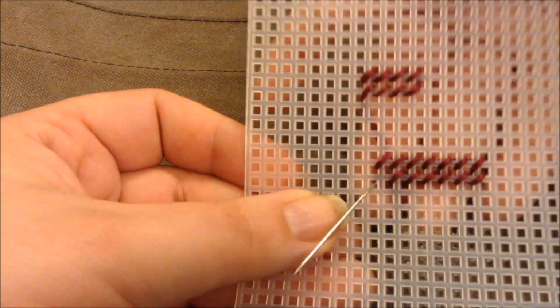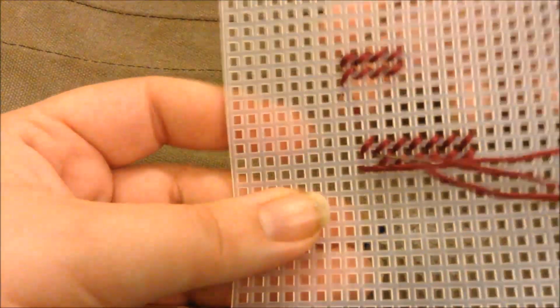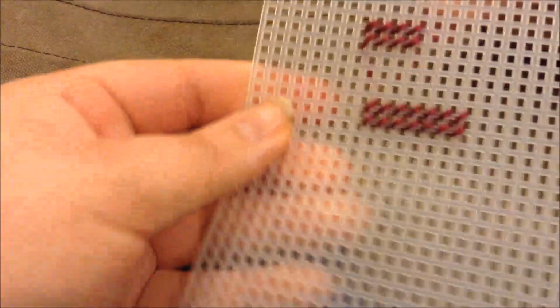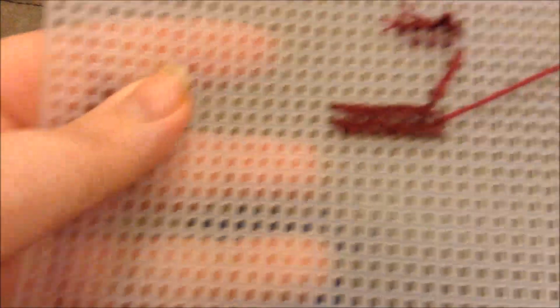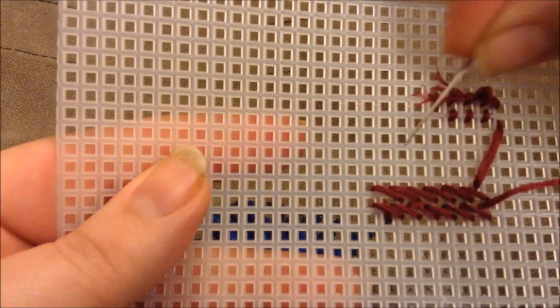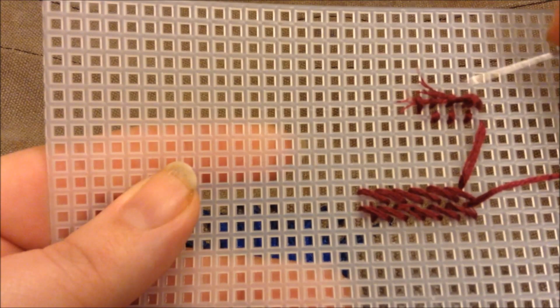And one more bottom left hole to top right hole. And there we go. Here's a line of 10 stitches. And flipping over, you see the difference here, right? You have this long slant as opposed to the vertical bars.